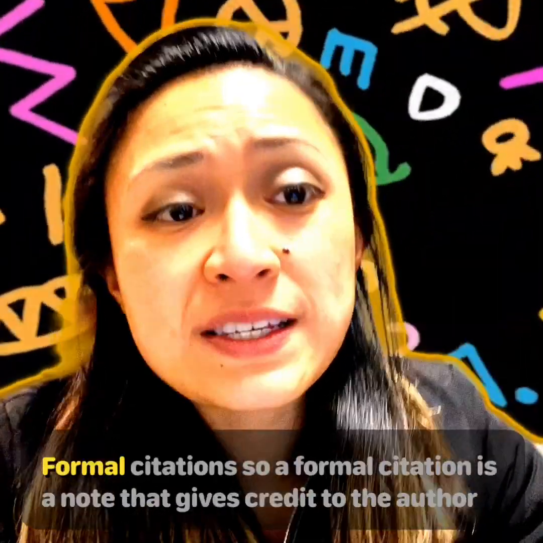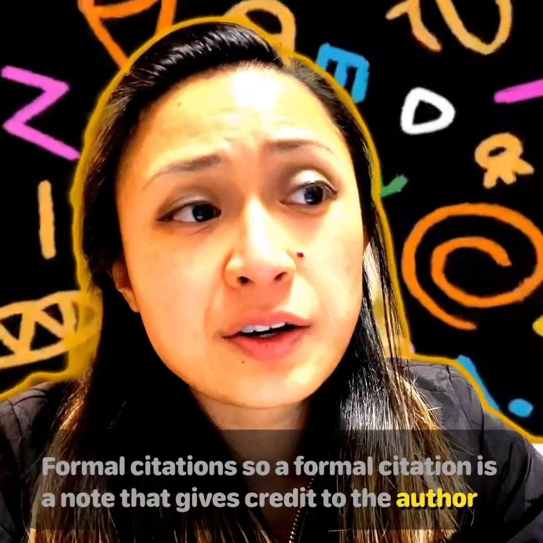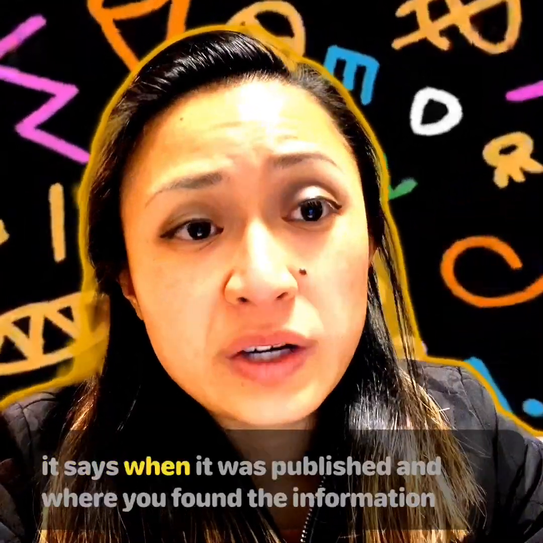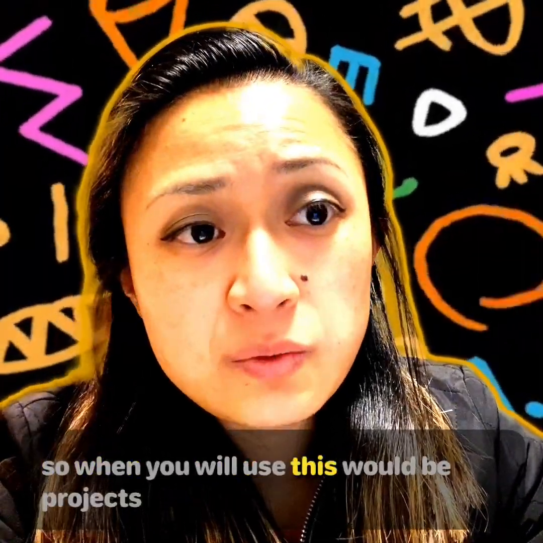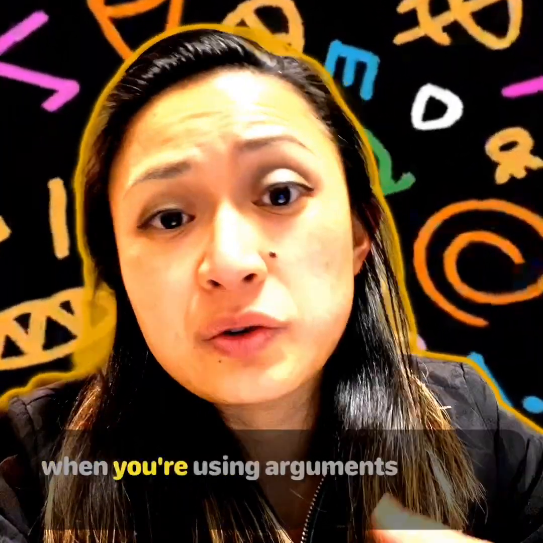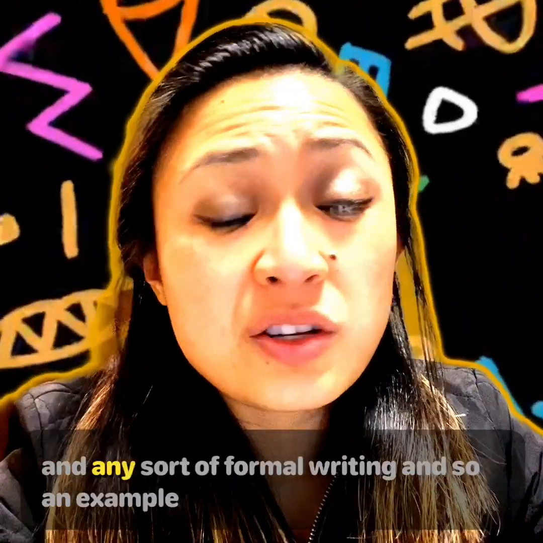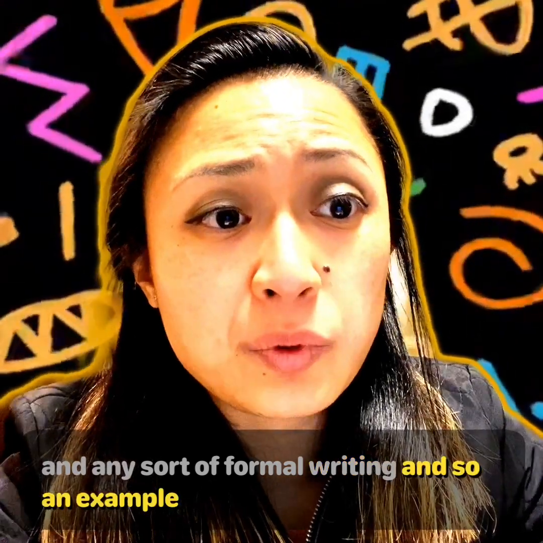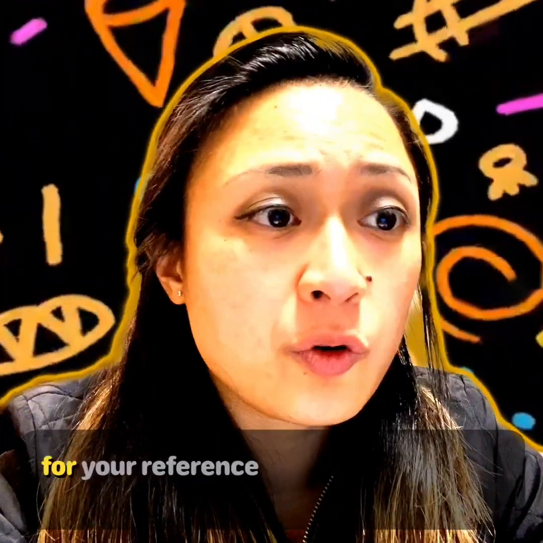Slide 10, formal citations. So a formal citation is a note that gives credit to the author. It says when it was published and where you found the information. So when you will use this would be projects, when you're using arguments with each other, and any sort of formal writing. And so an example is on the slide here for your reference.